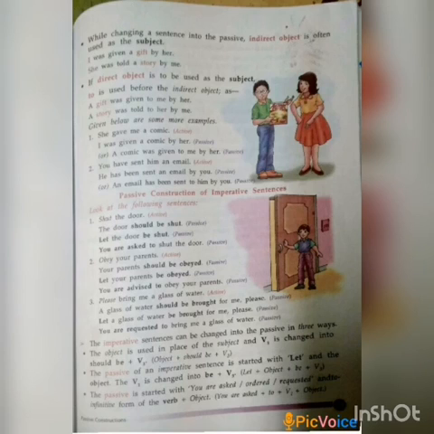Passive constructions of imperative sentences. First, we should be clear about what is meant by an imperative sentence. Can you remember the sentence which is used for order, request, command, and advice? It is known as an imperative sentence. Look at the following sentences. There are three sentences given. "Shut the door." Can you remember what this is? This is a command.